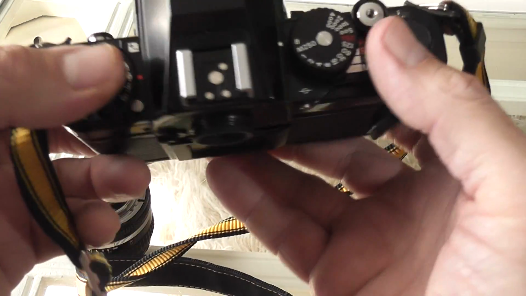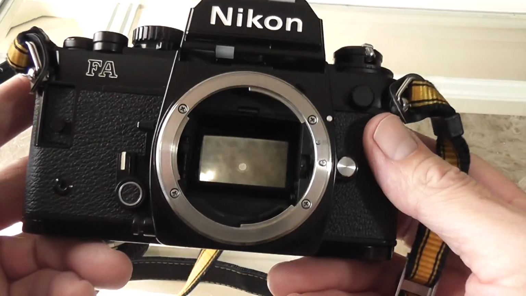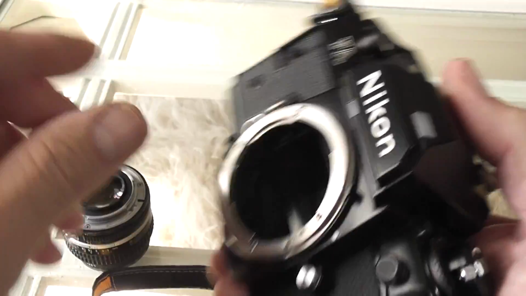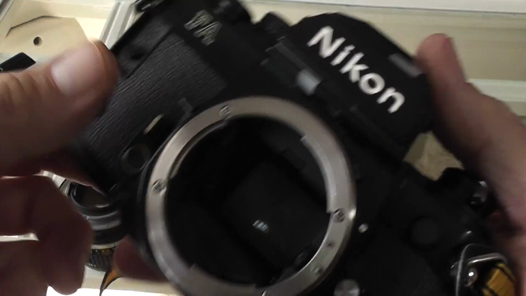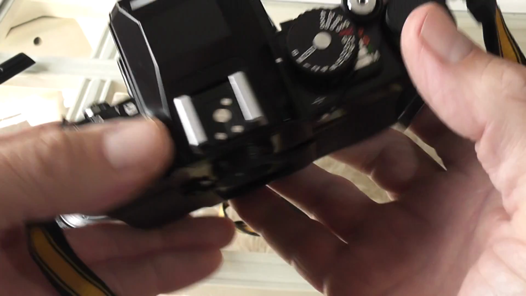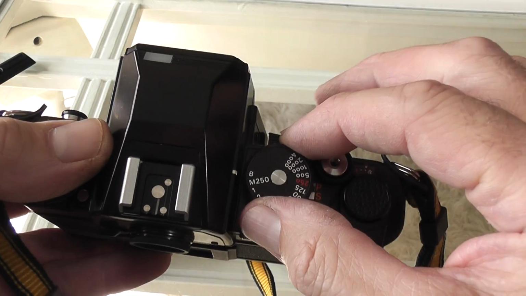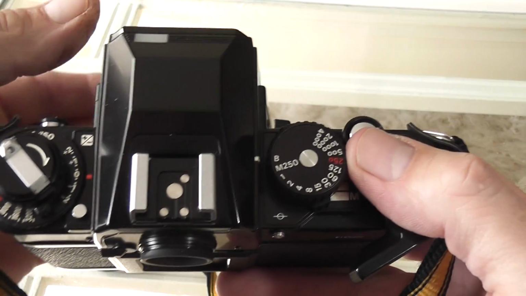Obviously, one thing it doesn't offer is balanced flash. Like new digital Nikon cameras can give you balanced fill-in flash, etc. You can't get that feature with this method, but what you can do is set it in aperture priority mode, set the shutter speed to 250 and set an aperture.